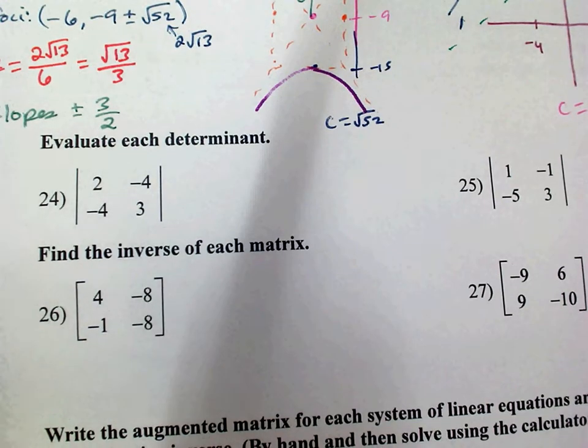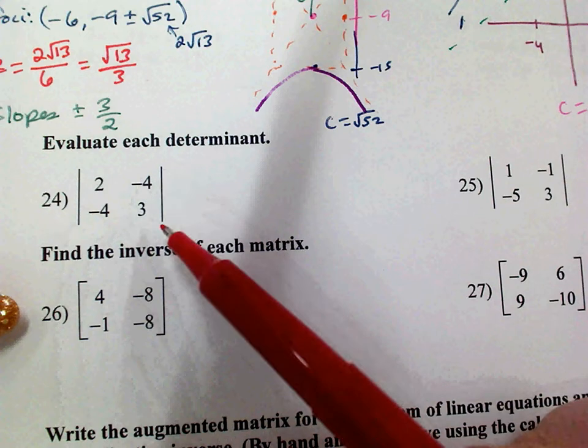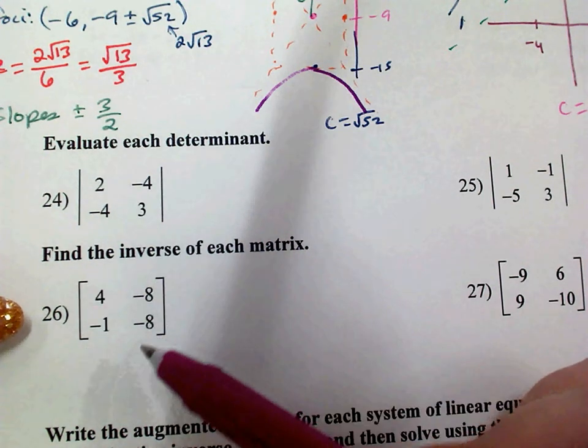Right, for number 24, it says evaluate each determinant. So for the determinant, notice how these bars actually do mean the determinant of a matrix, as opposed to these right here, which indicate a matrix.